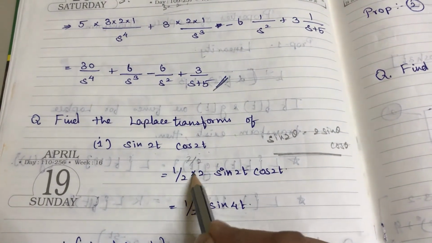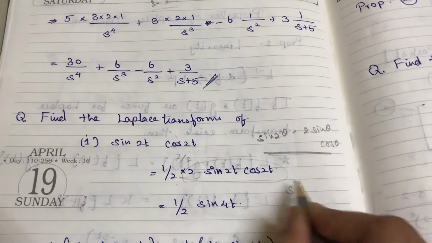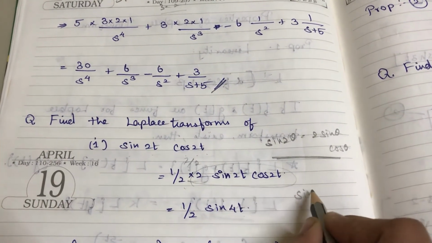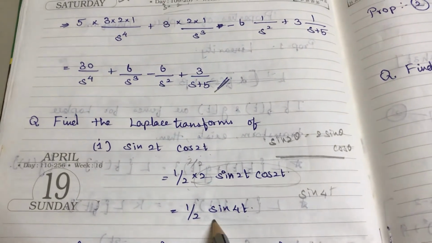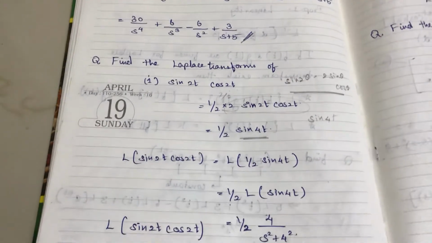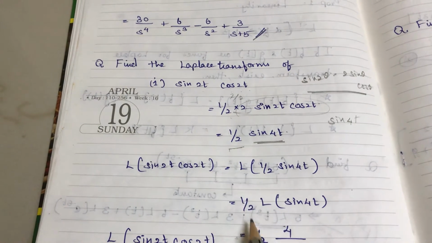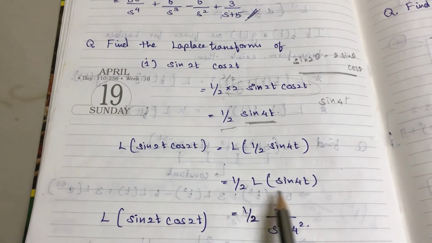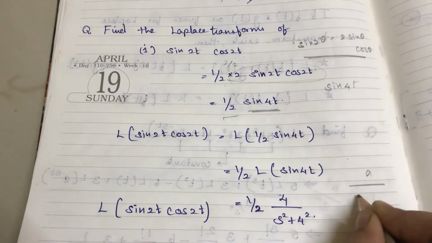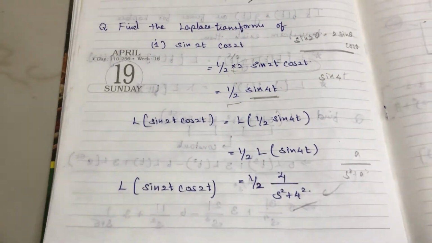Then I am taking these two things alone, so I am writing sine 2 theta. Already the theta is 2t, so here it will come 4t, right? So this one is 4t, and then half. After that, you can see in this thing 1 by 2 is constant, so I am taking that outside. Half into L of sine 4t. Sine 4t means a by s square plus a square. So I am just substituting these things, I will get the answer.